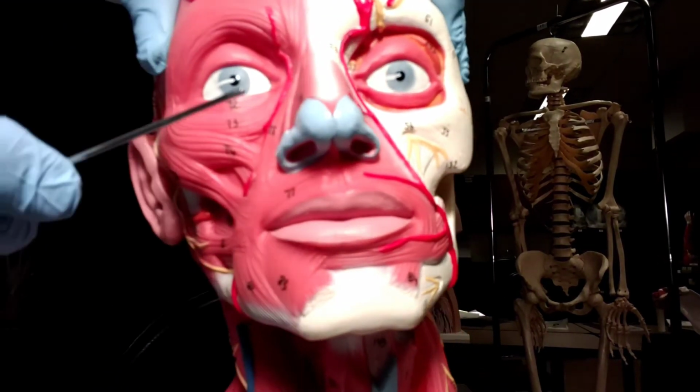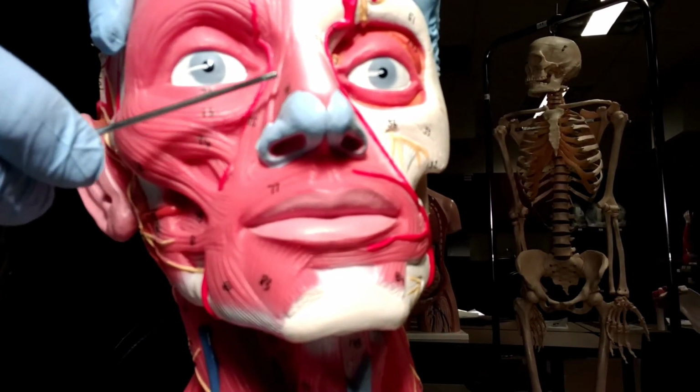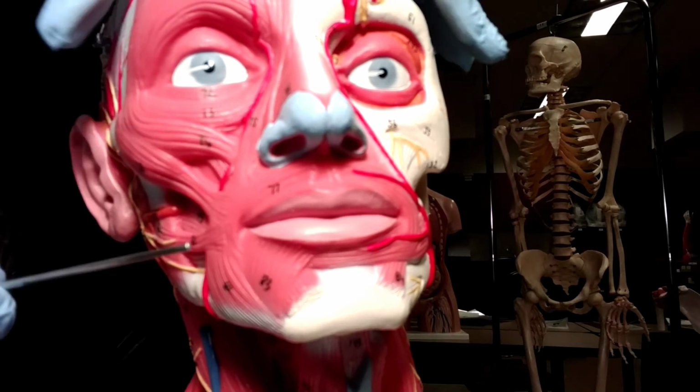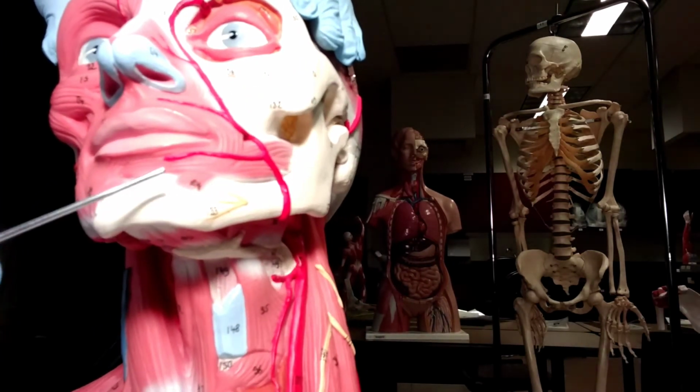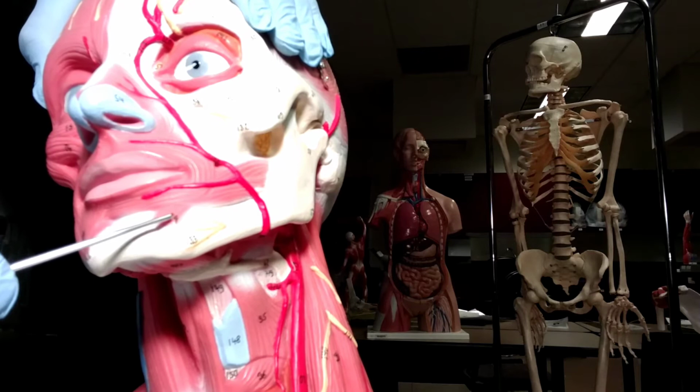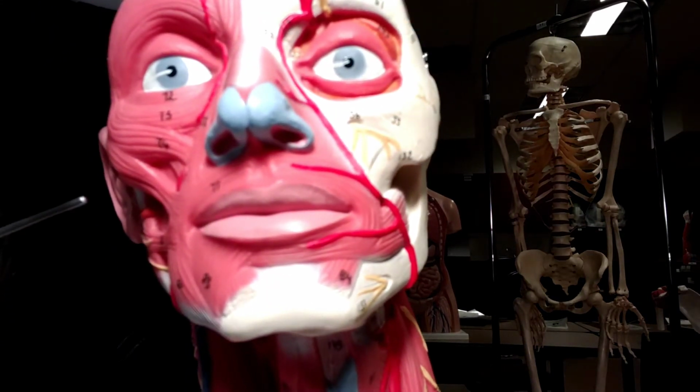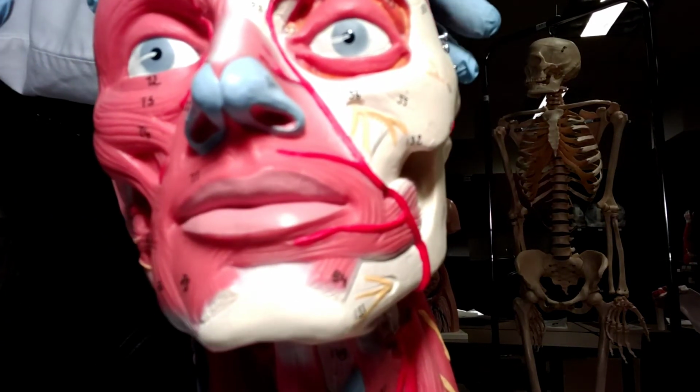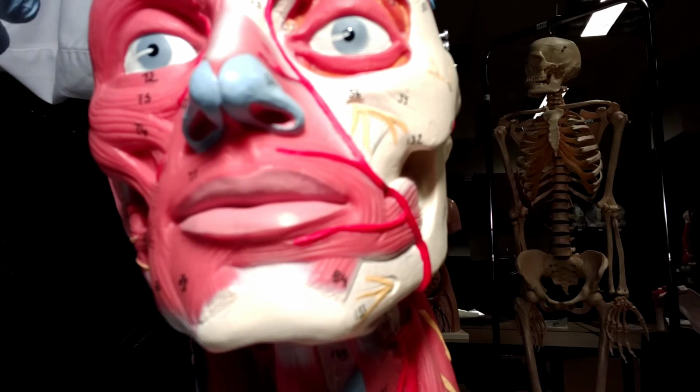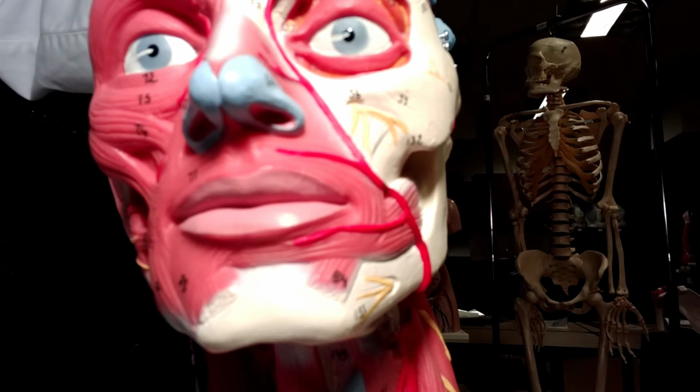Also, this is the nasal muscle. Look at it. This is the mental muscle or mentalis. This is the frontalis muscle, and the frontalis muscle has two parts. The whole muscle is known as the frontalis muscle.